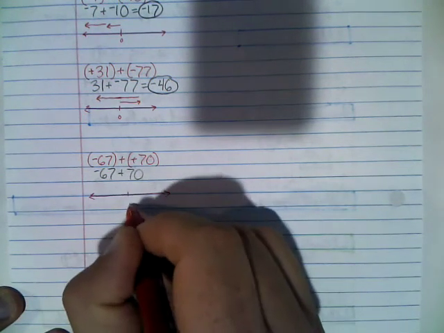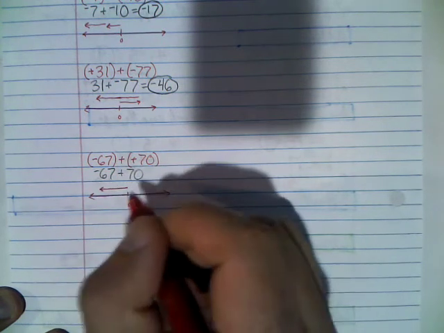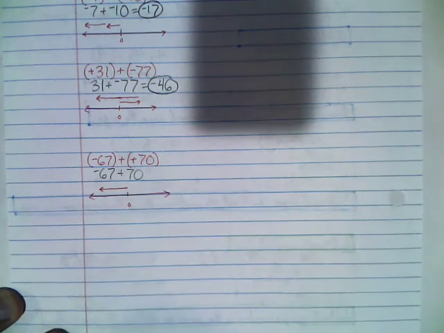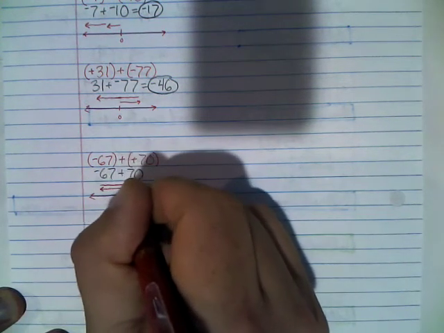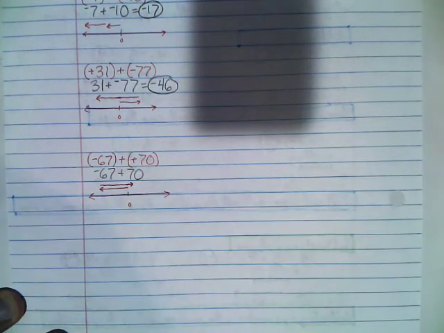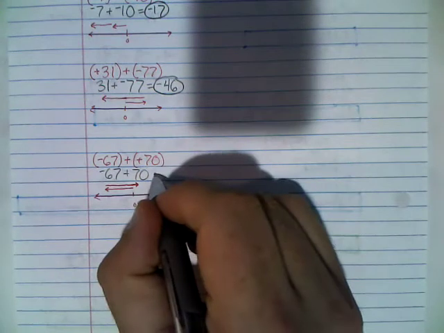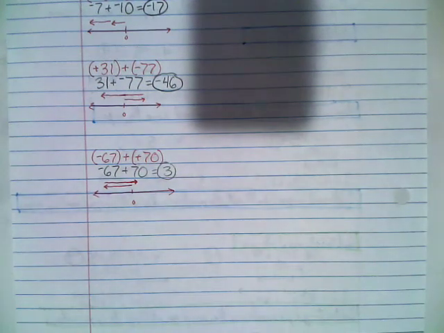So if I've got 0 here, a negative 67 would send me 67 this way. Now 70, think about how close those are though. 67 and 70, that's pretty close. So positive 70 will send me back to the right, and it is big enough that it'll get me to 0 and then just a little beyond. In fact, how far beyond? 3 beyond 0, because 70 minus 67 is 3.